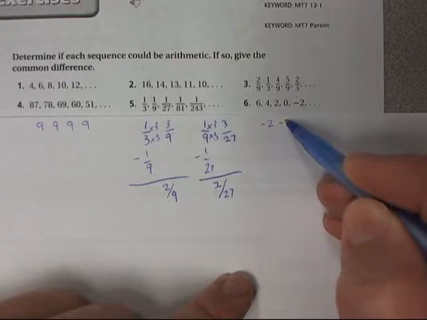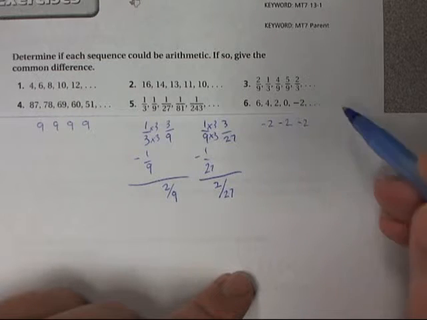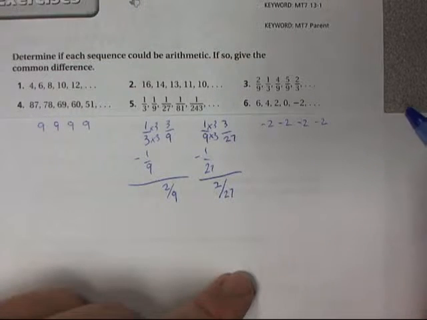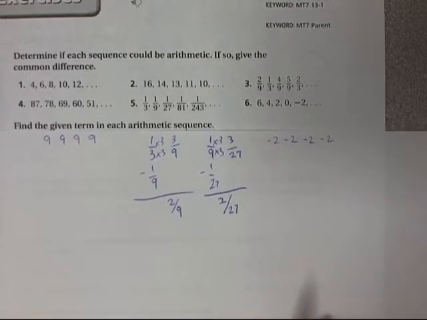Number 6, 6 to 4 is subtracting 2. 4 to 2 is subtracting 2. 2 to 0 is subtracting 2. 0 to negative 2 is subtracting 2. Yes, that is an arithmetic sequence. It has the same common difference.